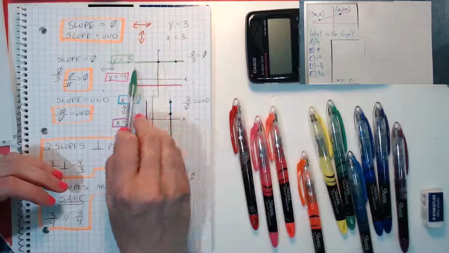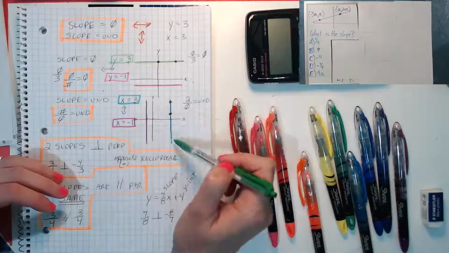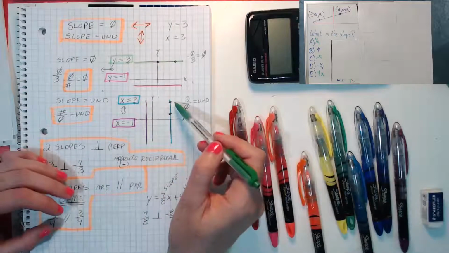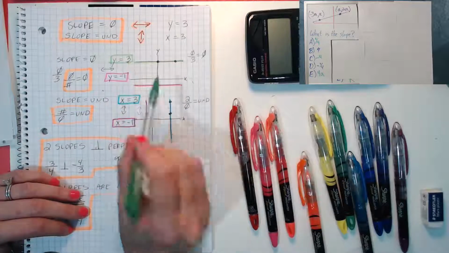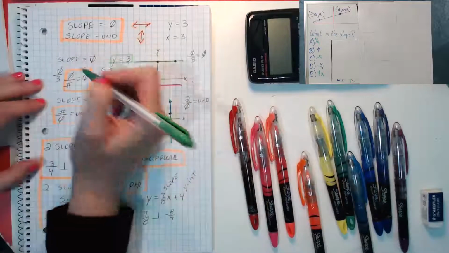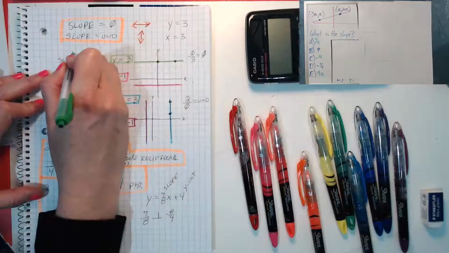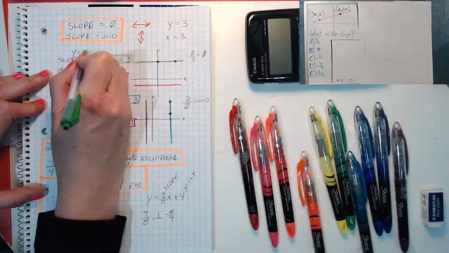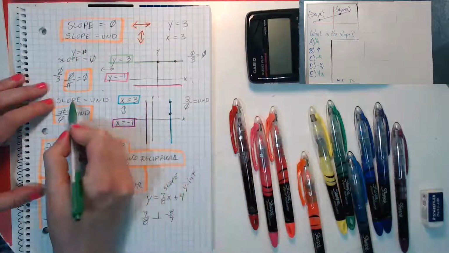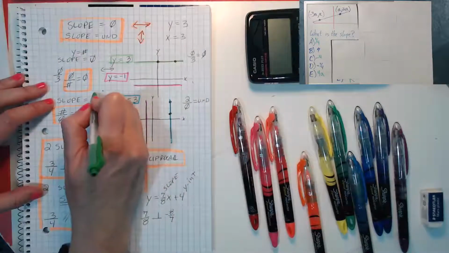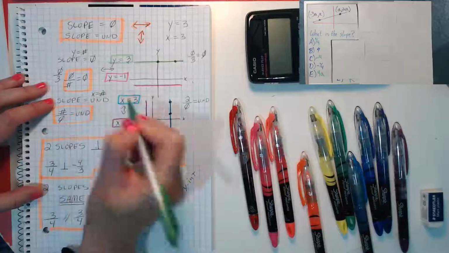So therefore, if it's perpendicular, it should be the same number. Didn't say it'd always be, so it could be. Well, let's make this a little bit simpler here. Let me put a little note here. So if the slope is 0, it means y equals some number. If the slope is undefined, it means x is equal to some number.